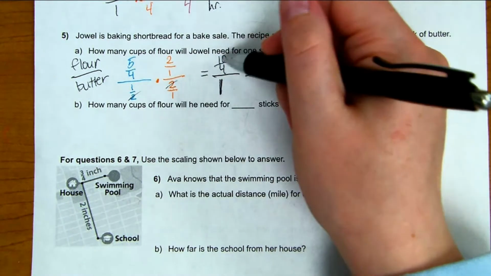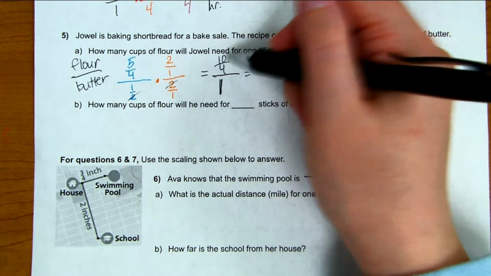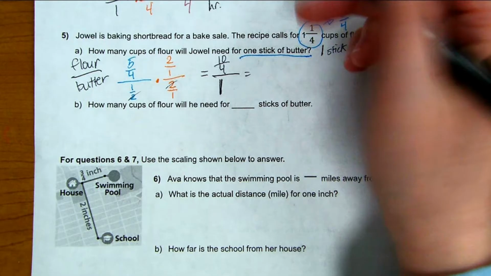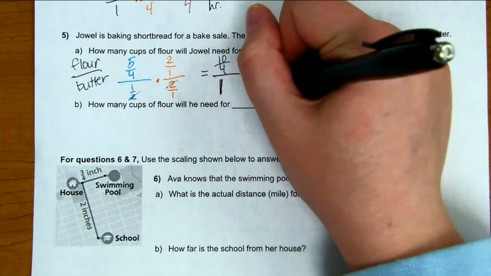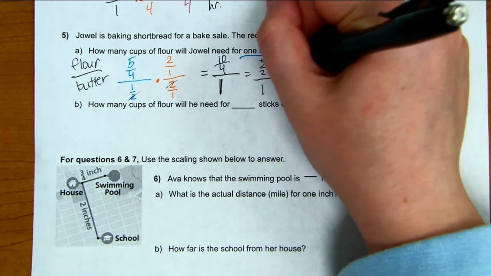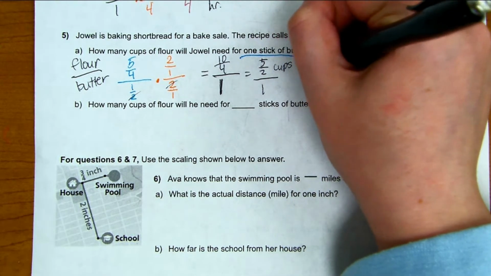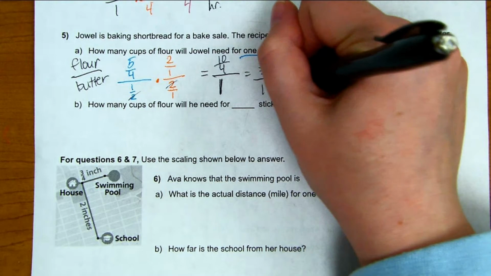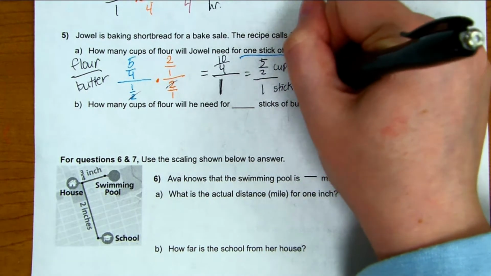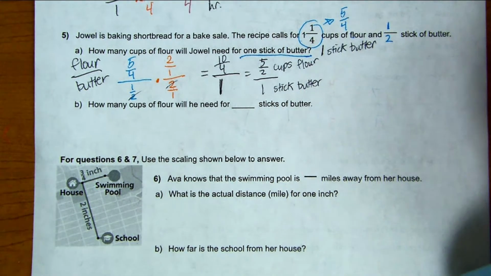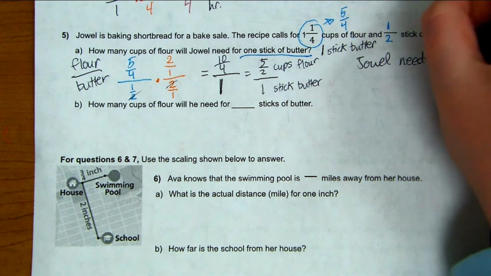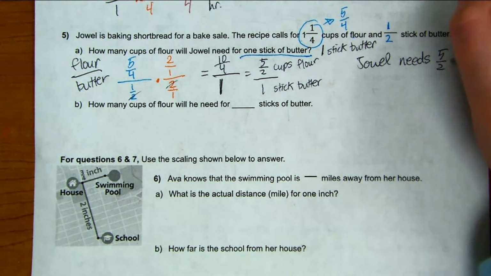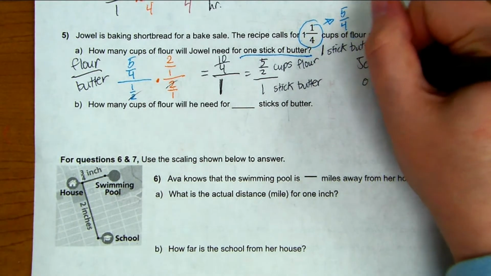We can simplify this down. 10 and 4 are both even numbers, so we can divide those by 2. So this will be the same thing as 5 over 2 over 1. So this is 5 over 2 cups of flour over 1 stick of butter. So we can say Joel needs 5.5 cups of flour.